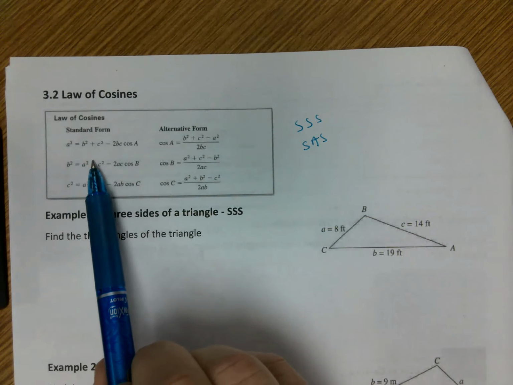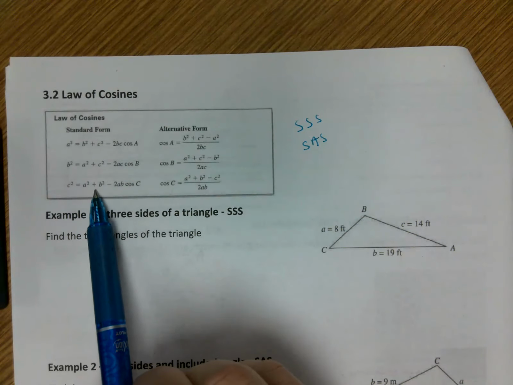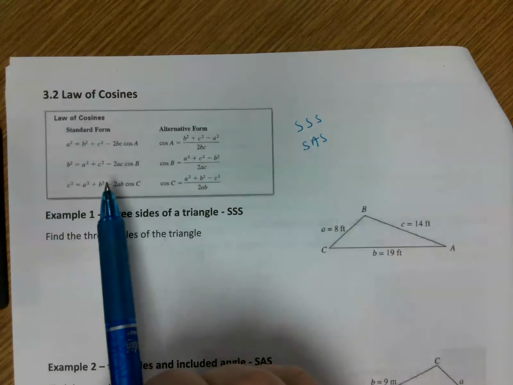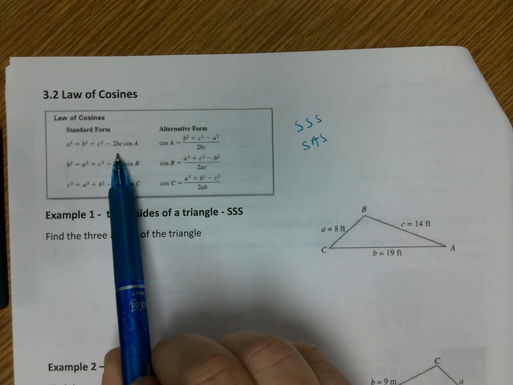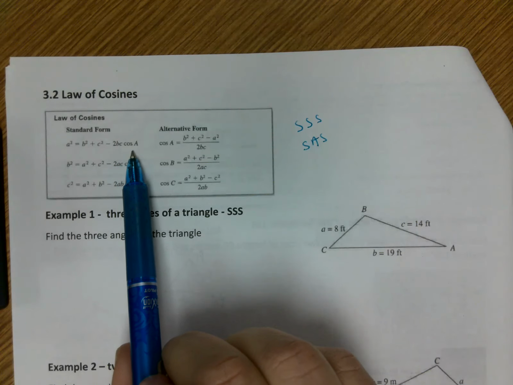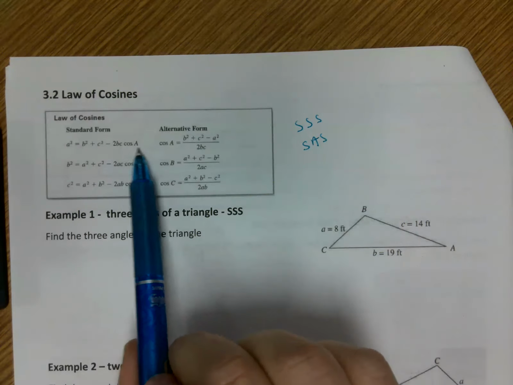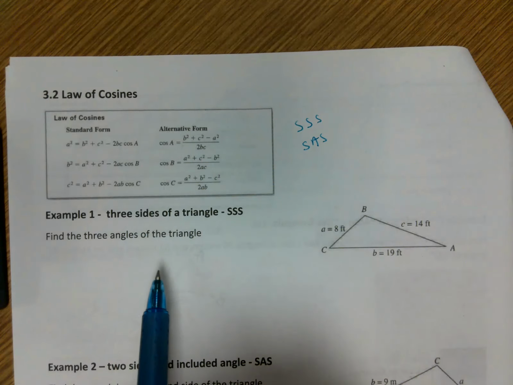Notice how there are three different equations. In each one of these equations, you could also rewrite it. So we could do this because we are smart individuals and we could algebraically figure this out for ourselves. However, this is also the alternative.